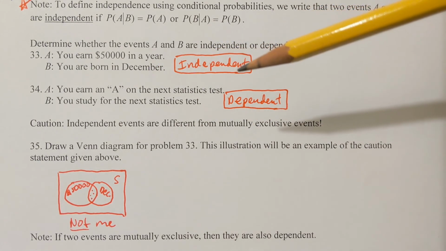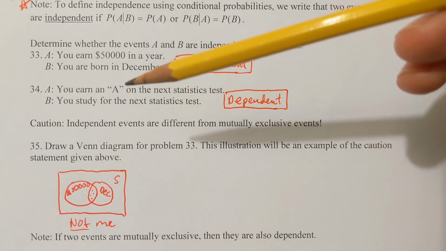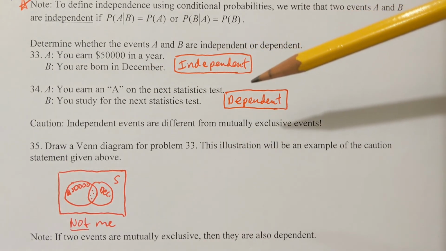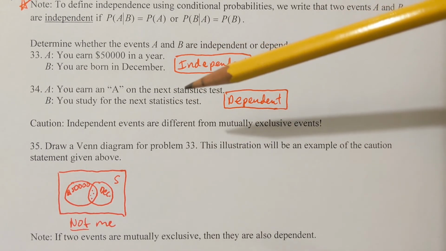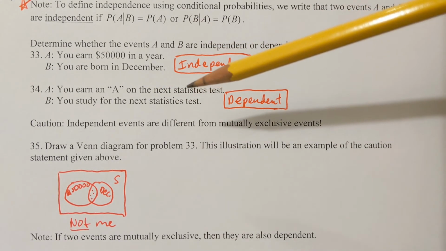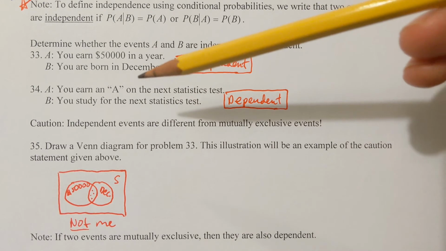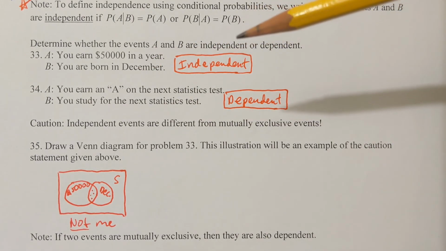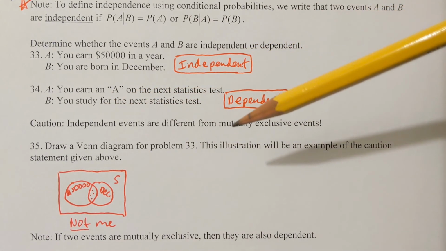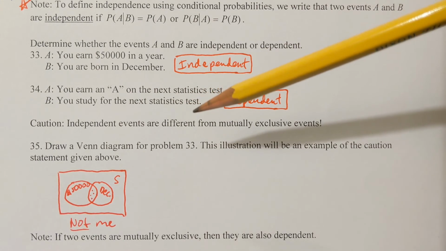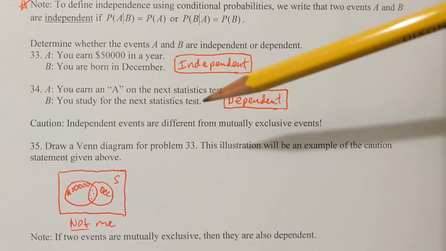Problem 34, event A is the event that you earn an A on the next statistics test. Part B, you study for the next statistics test. That would be an example of dependent events, since one could directly affect the other. If you get an A on the next test, maybe it's because you studied. Or vice versa, if you study for the next test, it could have a direct effect on what letter grade you end up getting. There's a caution statement here which is very important. It says that independent events are different from mutually exclusive events. Make sure that you know that.